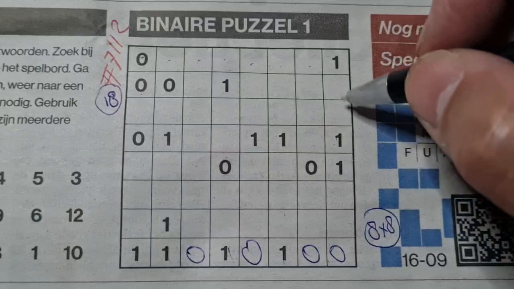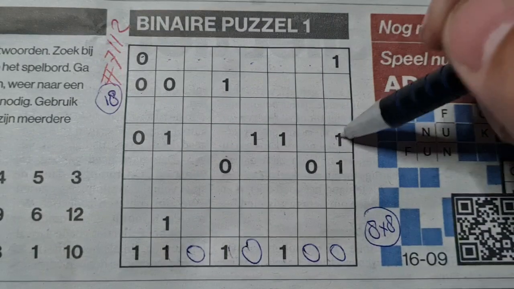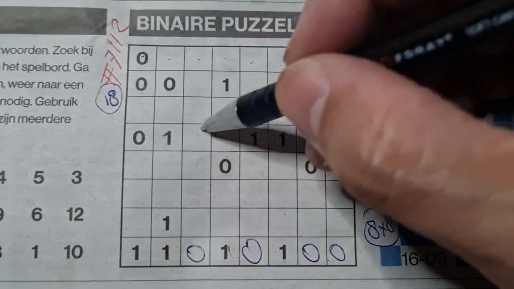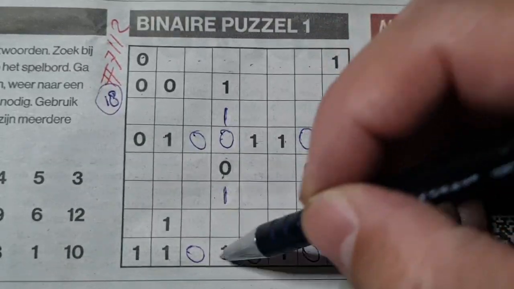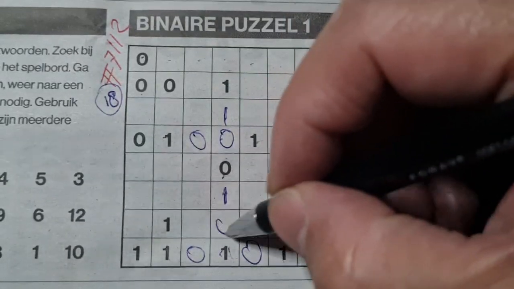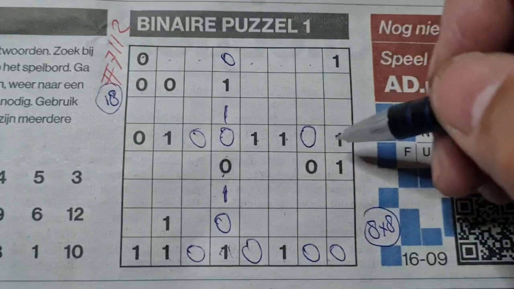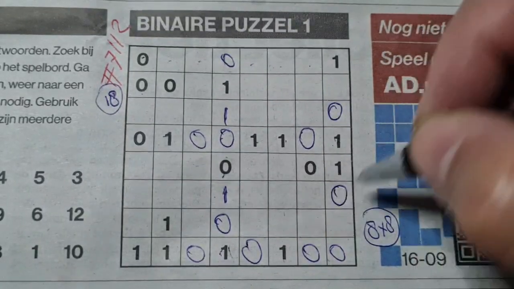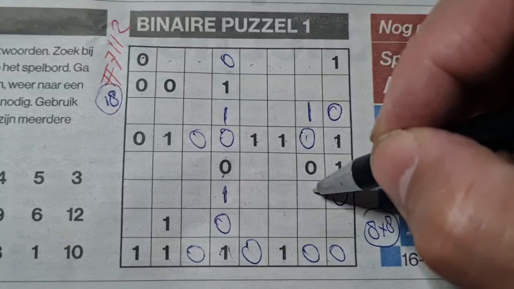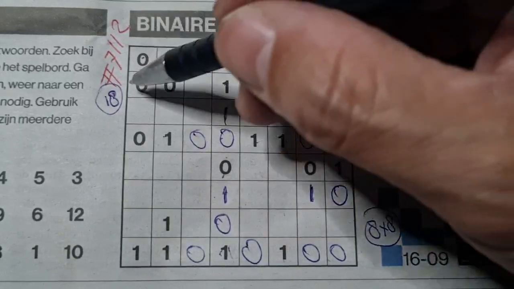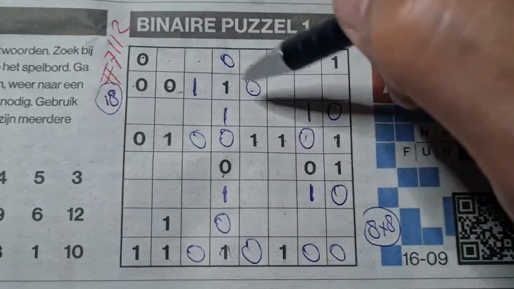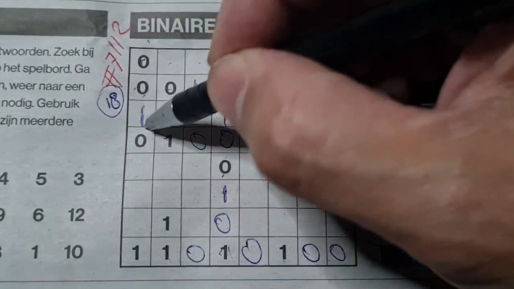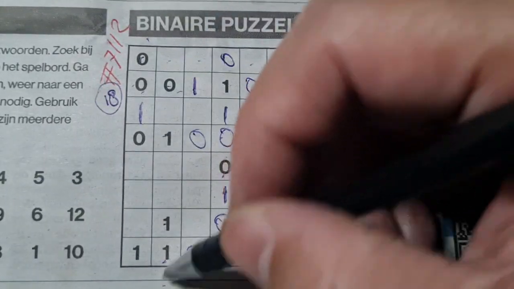Double one. Oh, here we have 4 ones, so the rest are O's. Double O, here one, there one. 4 ones we have here, so the rest are O's. Double one, here no, there no. Double O, here one, there one. Double O, here one, there one. Double one, here no, there no. Double O, here one, there one. Double one, here no, there no.